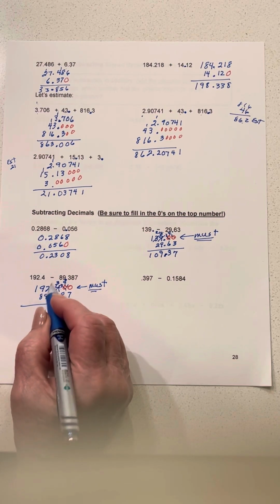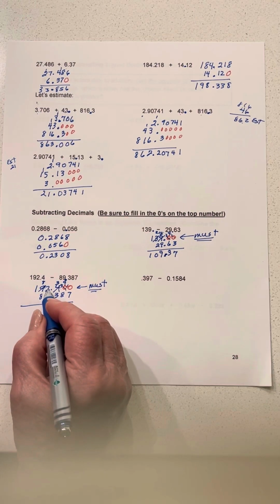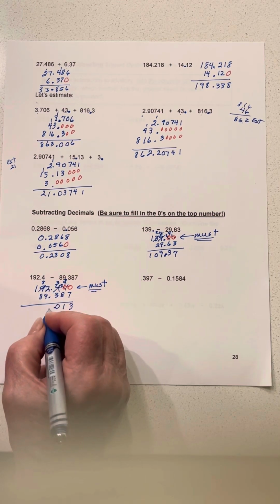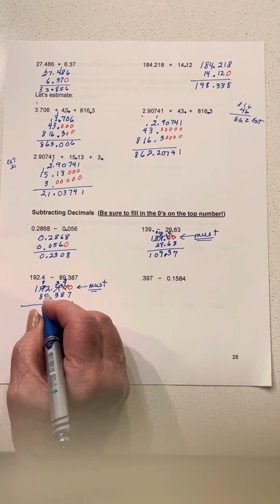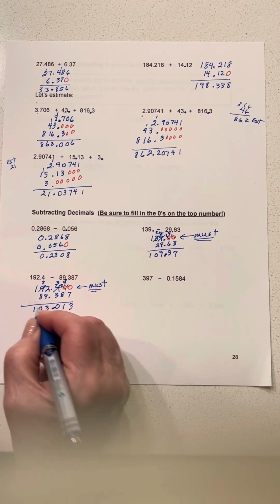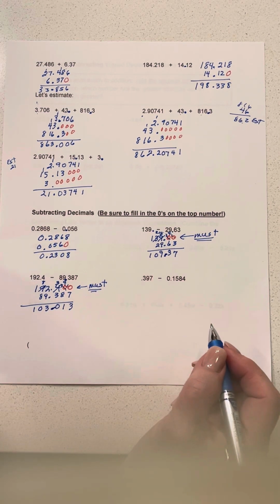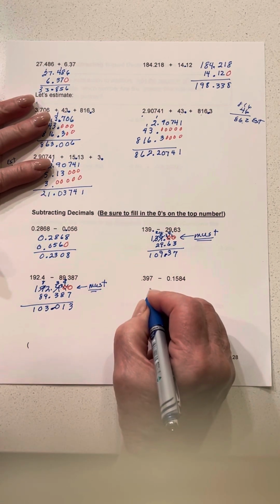We can't do 2 minus 9, so we'll have to borrow from next door. We get 10. Now we have 12 minus 9 would be 3. 8 minus 8 would be 0. And 1 minus nothing would be 1. Okay, we've got one more to do.